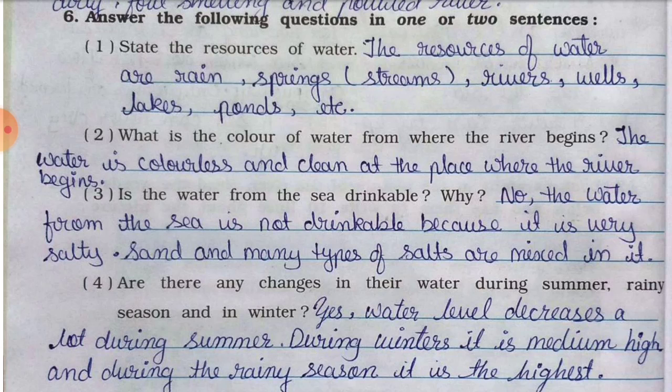Number 2. What is the color of water from where the river begins? Answer. The water is colorless and clean at the place where the river begins. Number 3. Is the water from the sea drinkable? Why? Answer. No. The water from the sea is not drinkable because it is very salty. Sand and many types of salts are mixed in it.